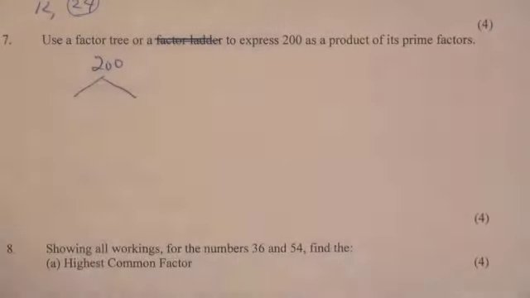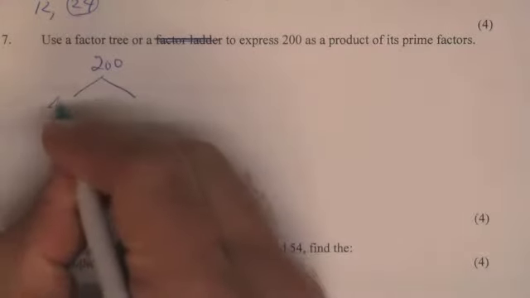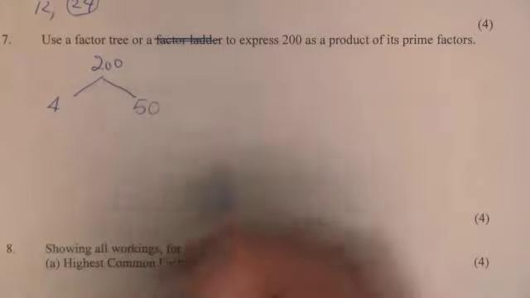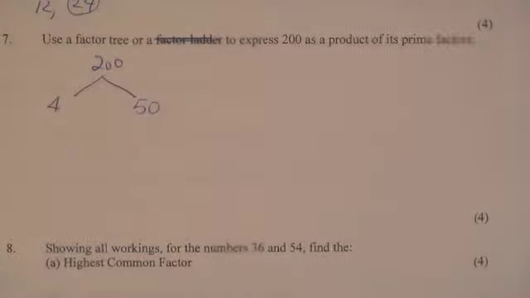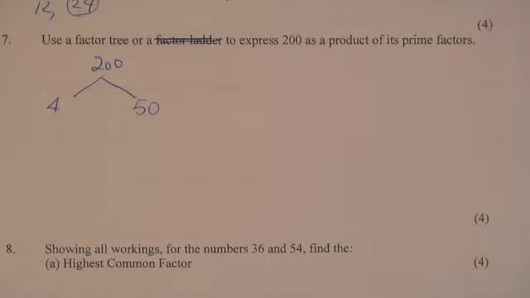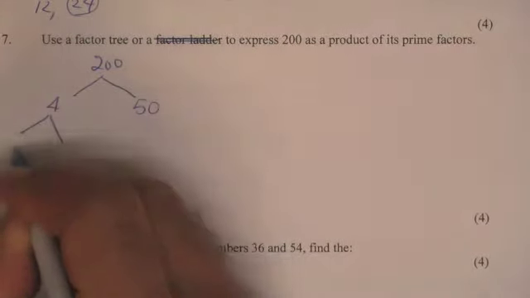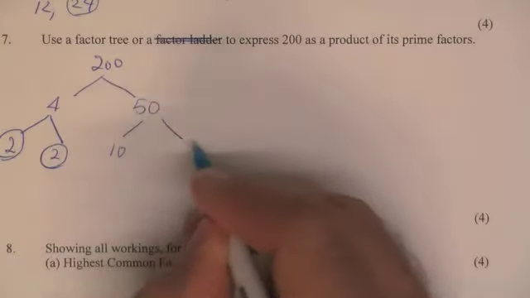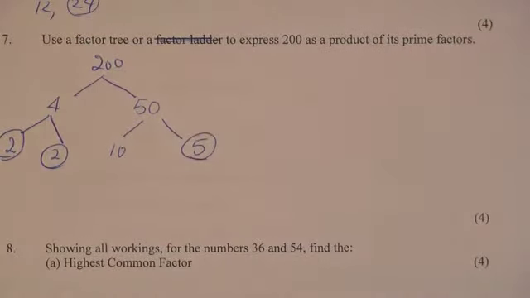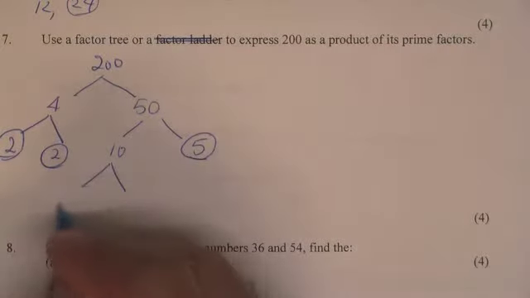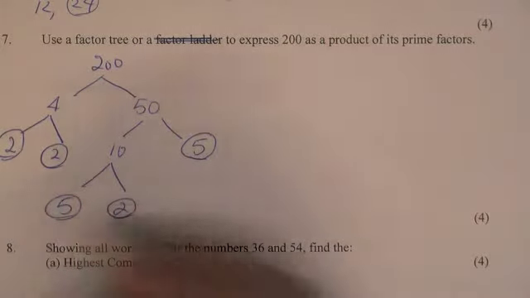What if we go 50 times 4? 4 50s are 200. You could choose another pair. It doesn't matter. It'll work out the same, provided you're consistent and accurate down the line. So 4 is 2 times 2, so they're primes. Now what if we go 10 times 5? 5 is a prime. 10 is 5 and 2, and 5 and 2 are primes.